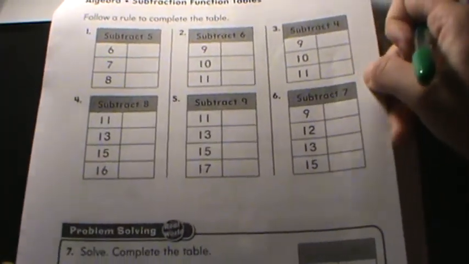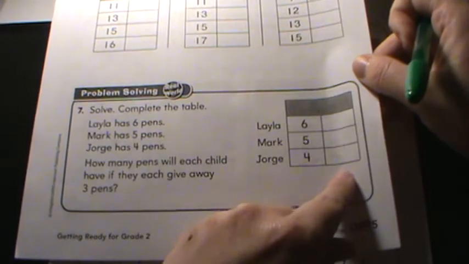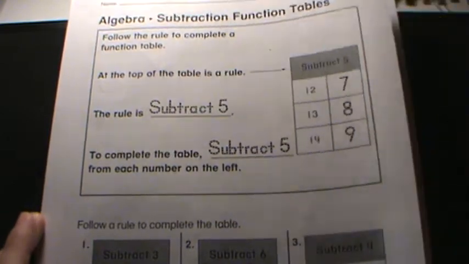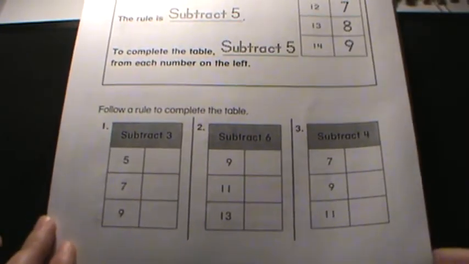Same on this side. You've got some function tables to complete. You have to pull out the rule they want you to follow and then follow it. And then a reteaching moment if they're still struggling with that. Reteach this and then give them another chance to give it a try.